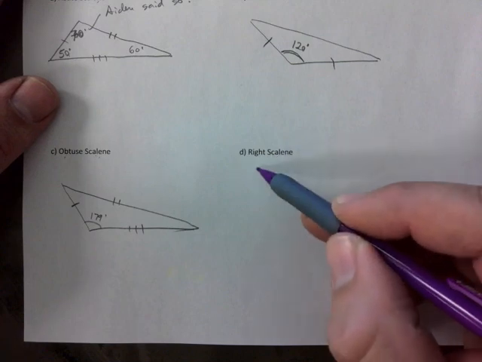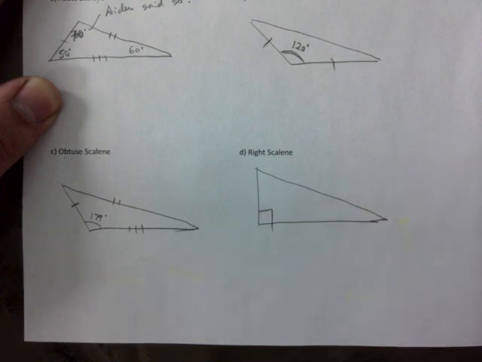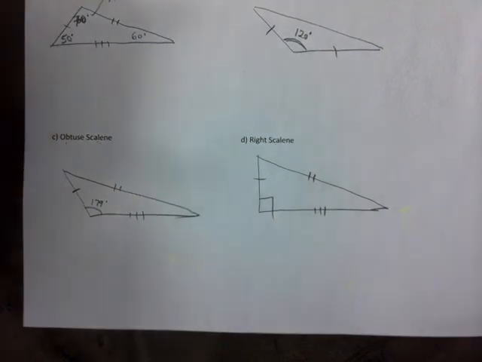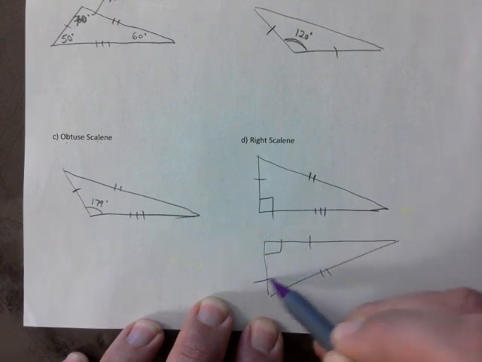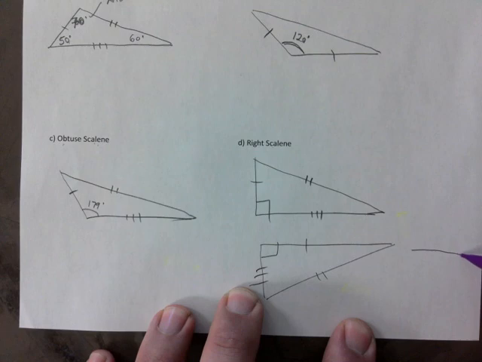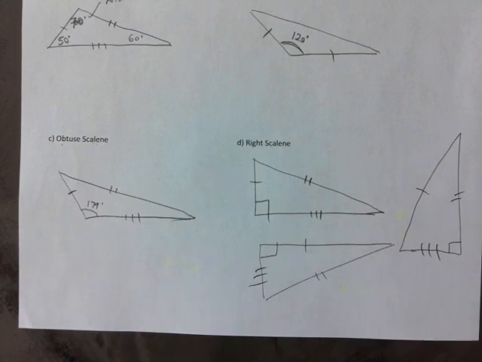Right scalene. Just make a right triangle. Make sure you have that box there, and you make sure all three sides measure differently. Hey, we can do one upside down if you want. We can do one like standing up. You do whatever you need to do to make that happen, okay? Just keep this one. If you could put it in your booklets, then it's going to act as a lesson.